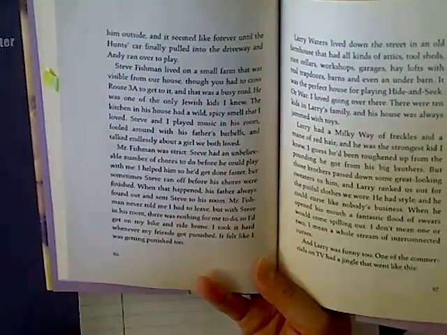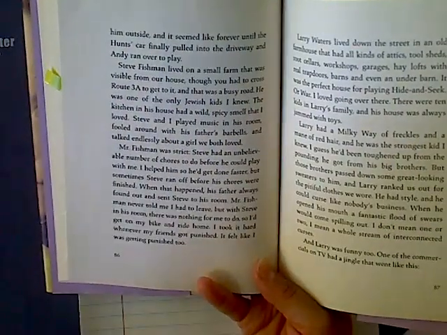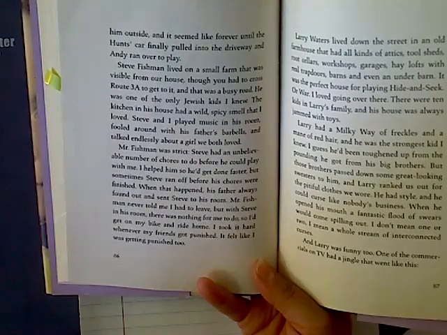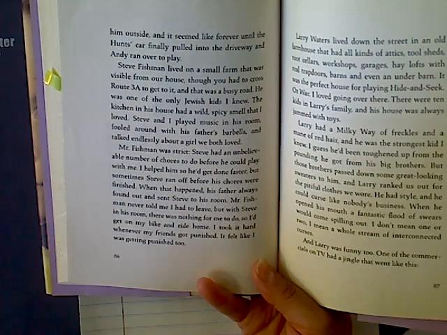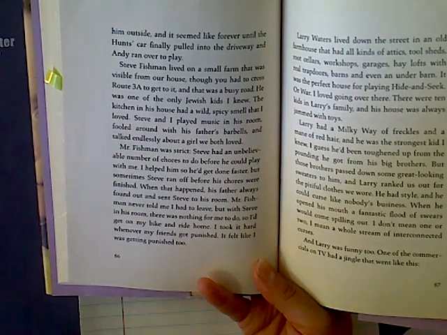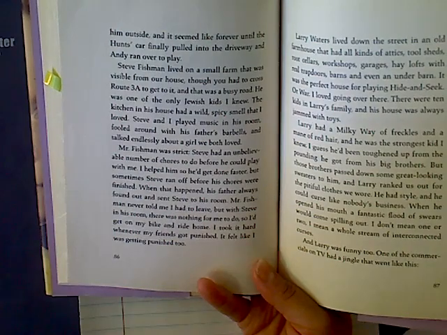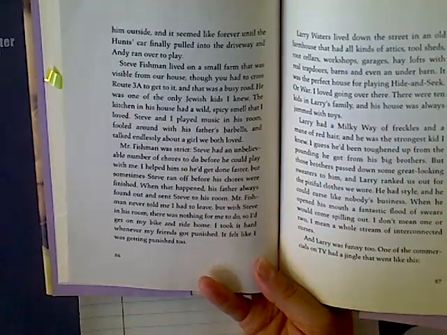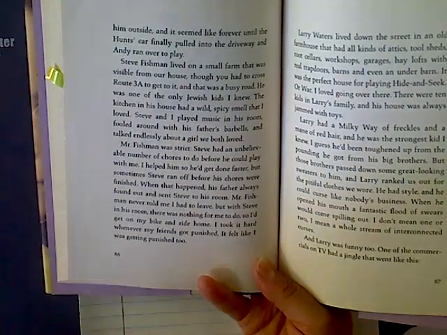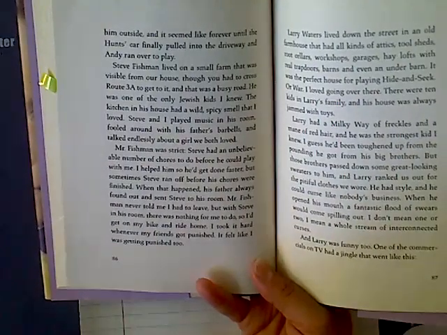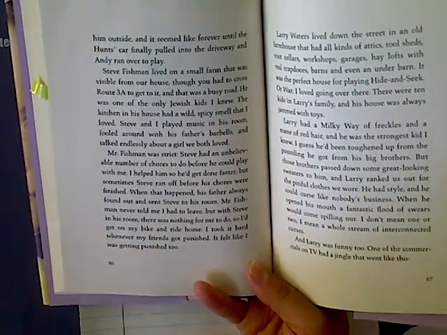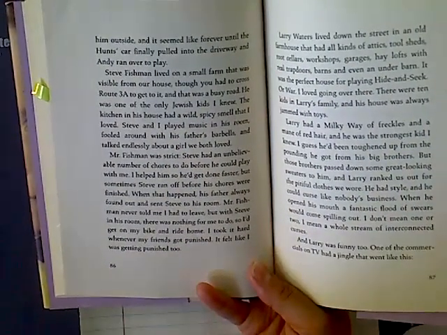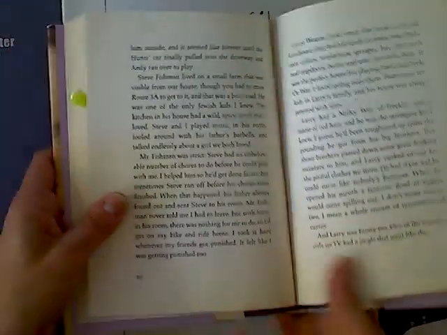Steve Fisherman lived on a small farm that was visible from our house, though you had to cross Route 3A to get to it, and that was a busy road. He was one of the only Jewish kids I knew. The kitchen in his house had a wild, spicy smell that I loved. Steve and I played music in his room, fooled around with his father's barbells, and talked endlessly about a girl we both loved. Mr. Fisherman was strict.